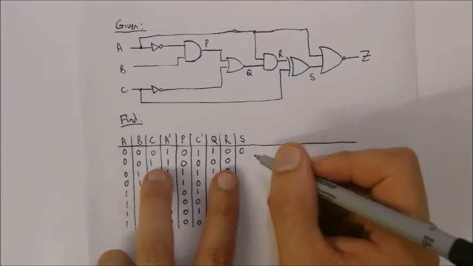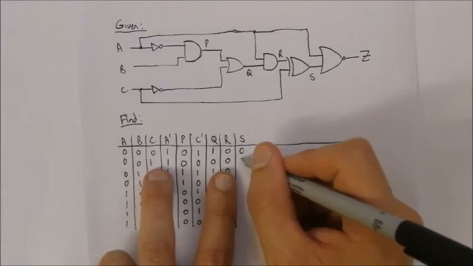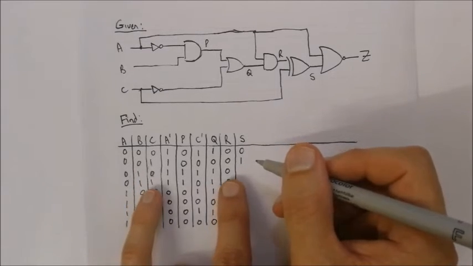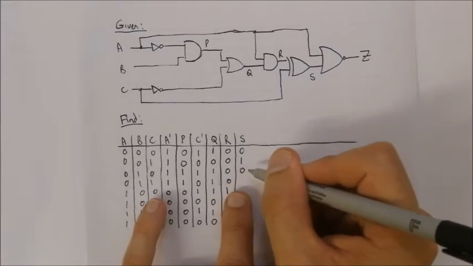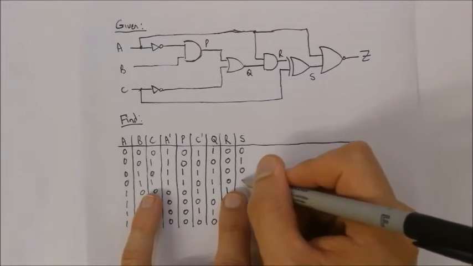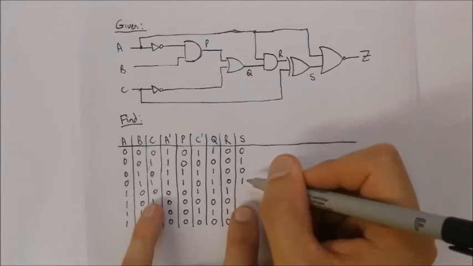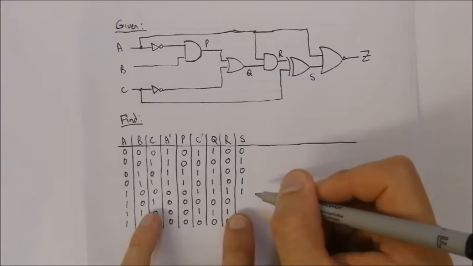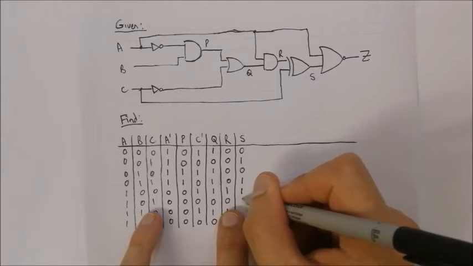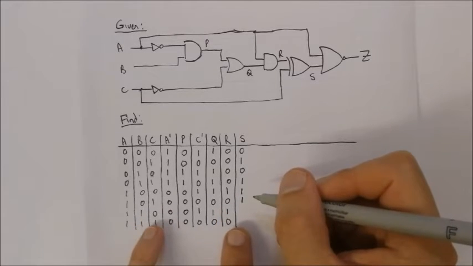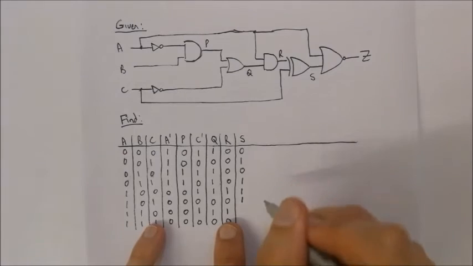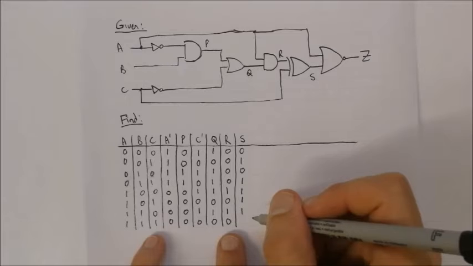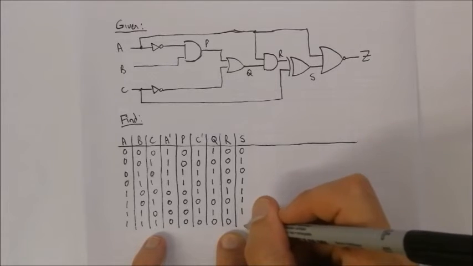C is 1, R is 0. So 1 XOR 0 is equal to 1. C is 0, and R is 0, so S would be 0. C is 1, R is 0, so S would be 1. C is 0, R is 1, so S would be 1. C is 1, R is 0, so S would be 1. C is 0, R is 1, so the output would be 1. And C is 1, R is 0, so the output would be 1.